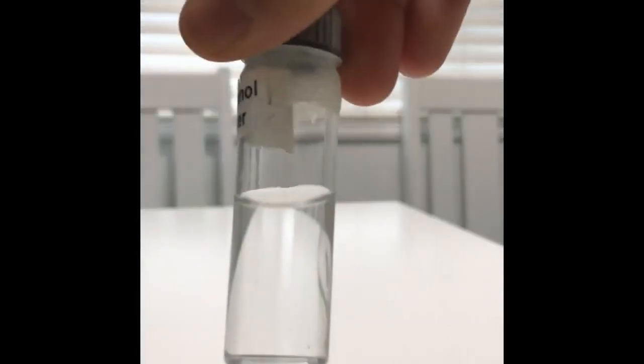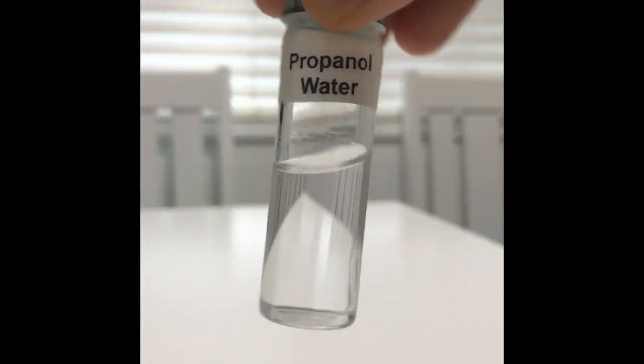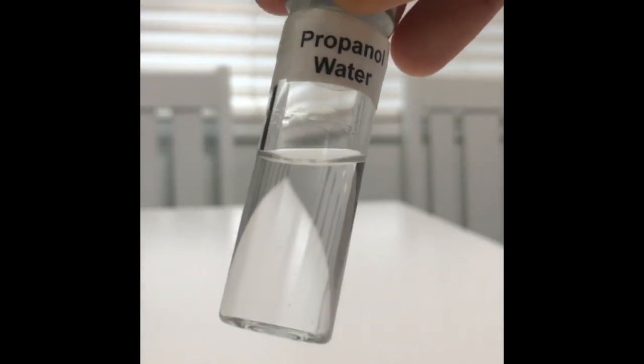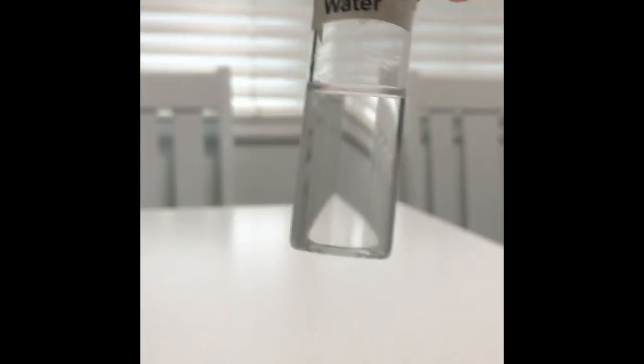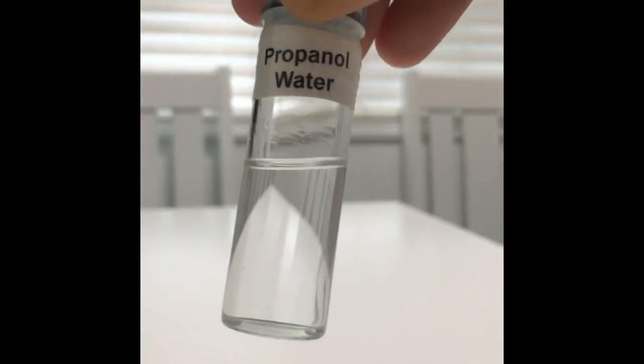The third one is propanol, the rubbing alcohol. Rubbing alcohol can also dissolve in water, so propanol is able to be mixed homogeneously with water. So we can say that propanol is miscible in water.